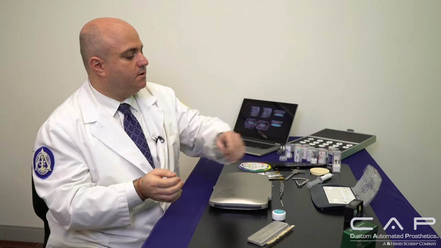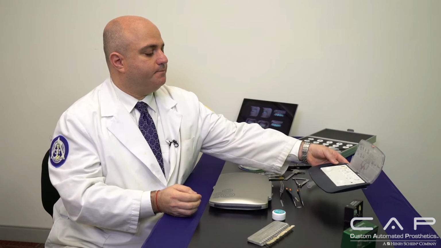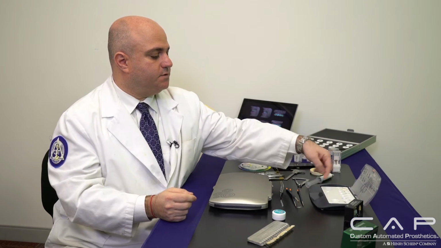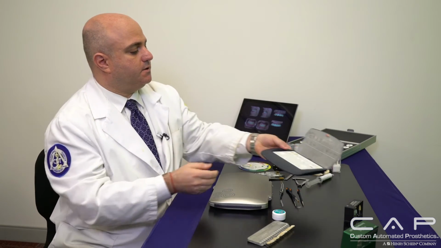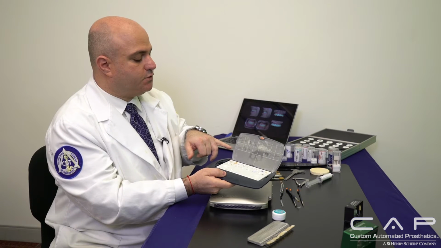I also really like the Leonard from Renford. It's a nice stain tray that gives you a well where you have the neutral, as well as this grid at the top where I can label exactly which stains and which shade I'm trying to attain.